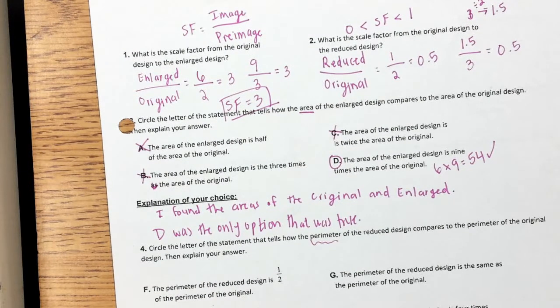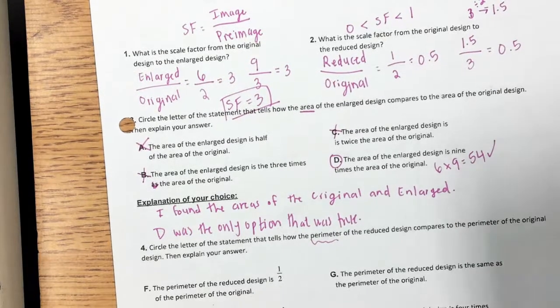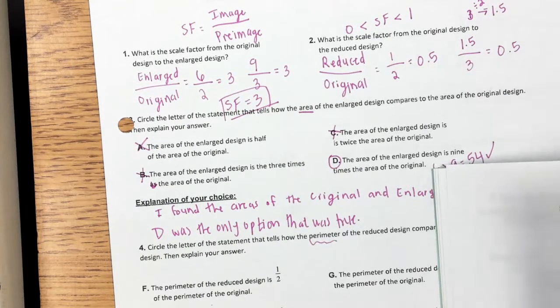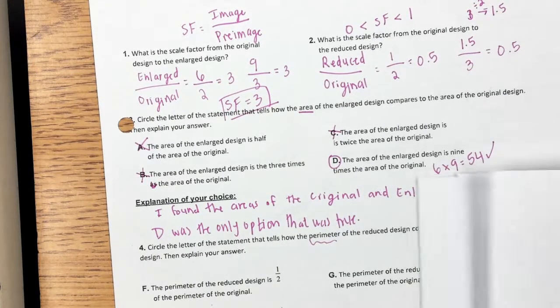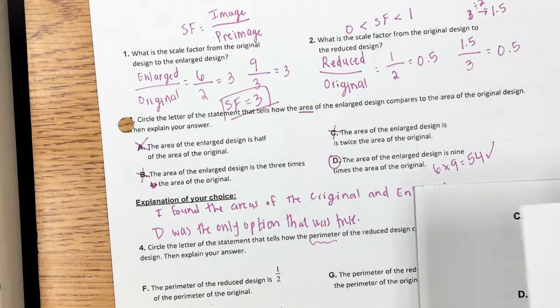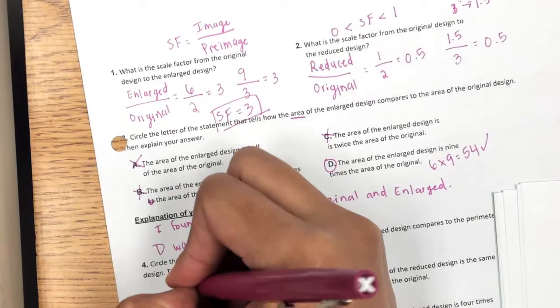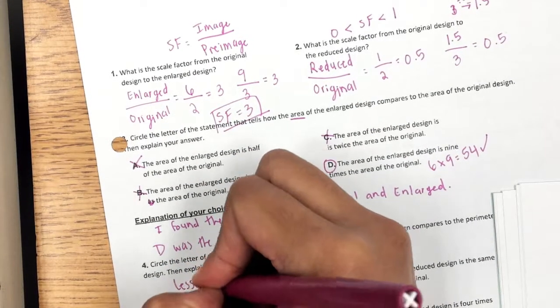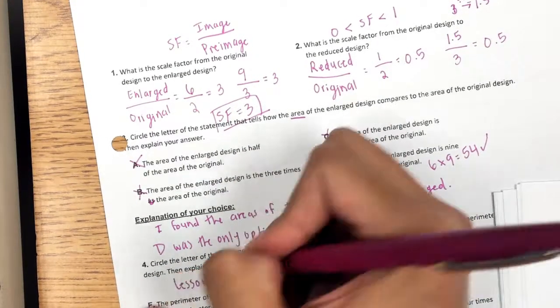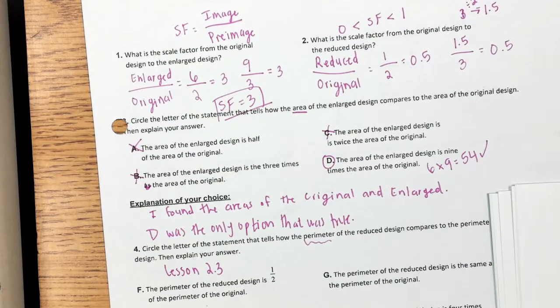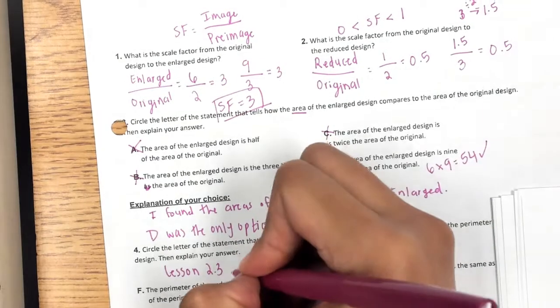Okay, so really quick, if you check out lesson 2.3 in your guided notes, it was in the summary section on page 18.